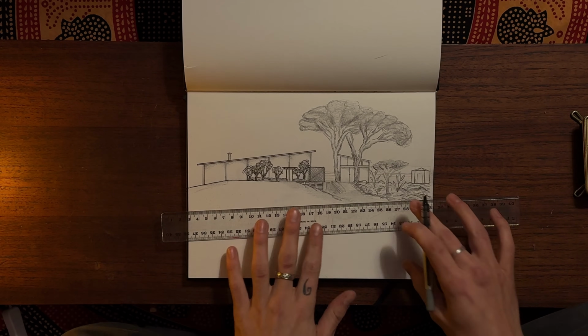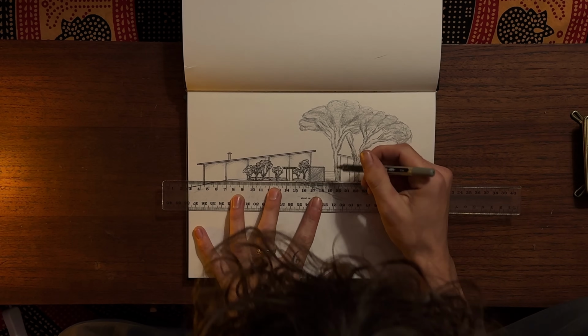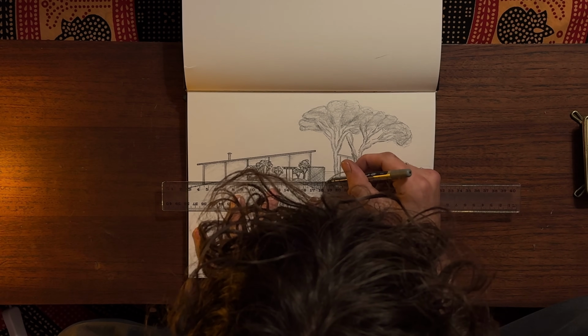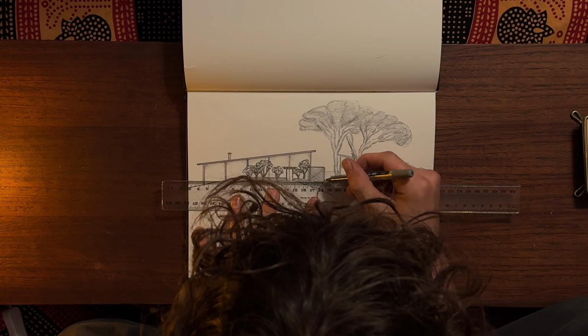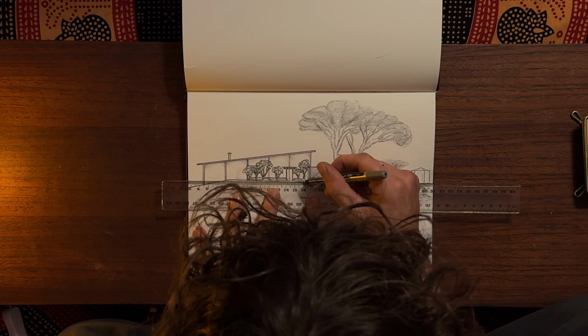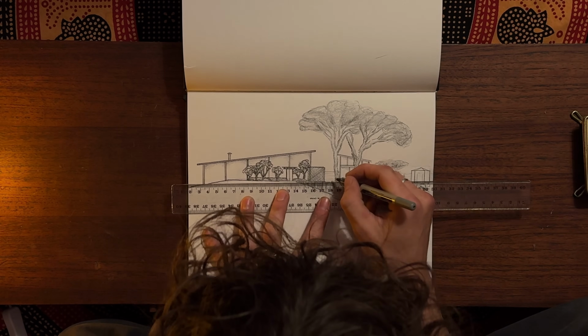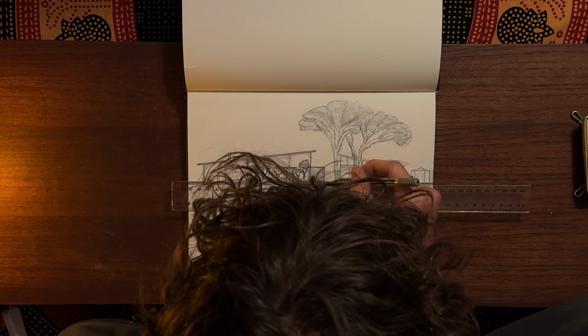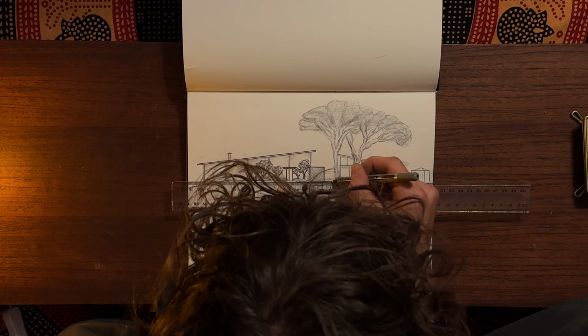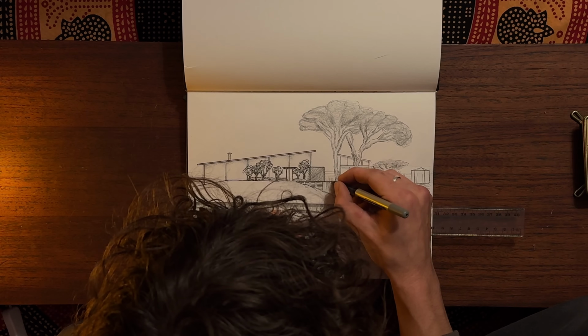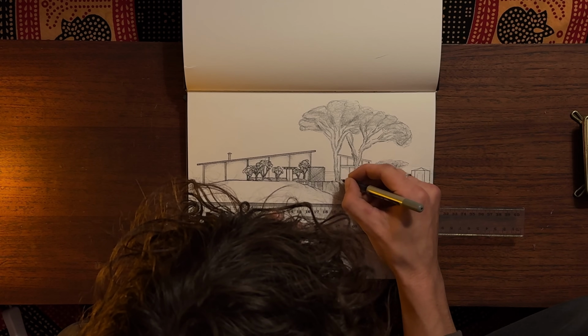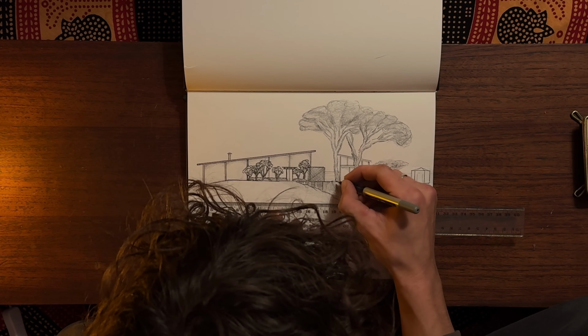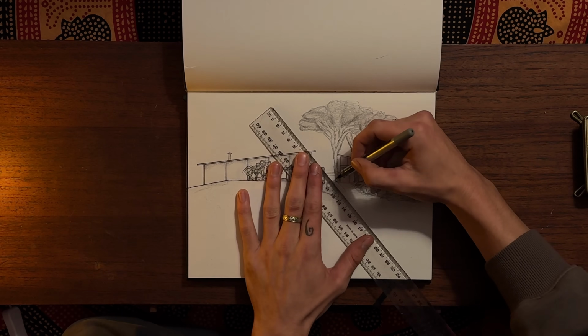Alrighty, that's looking good. Now I'll come on through this side and make sure we have the defined wall there. I'm just going to do a little bit of detail for the stairs there.